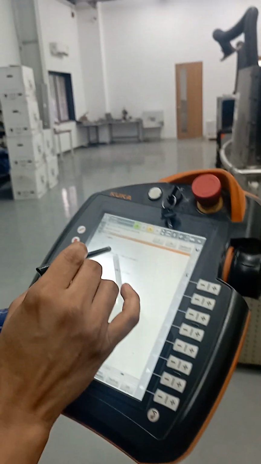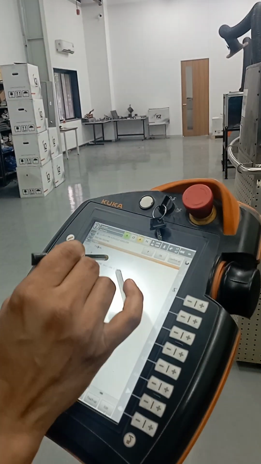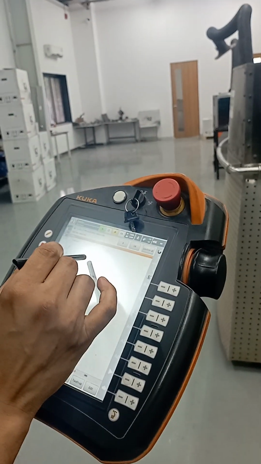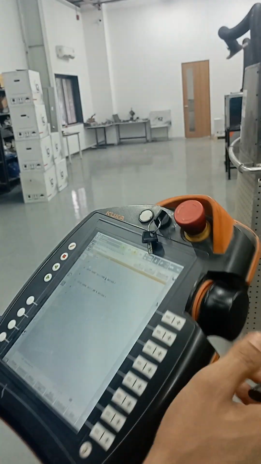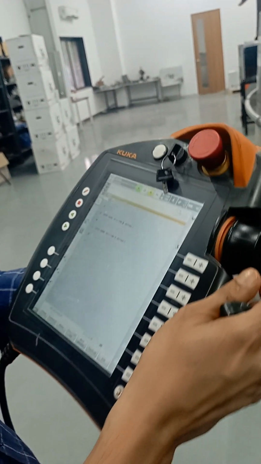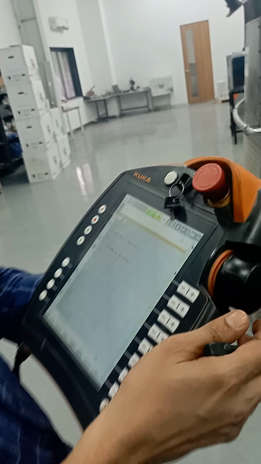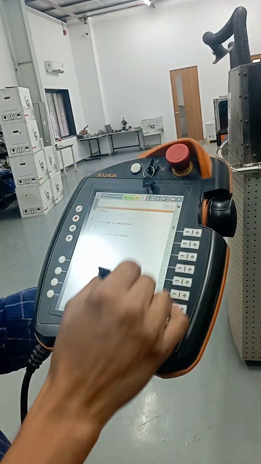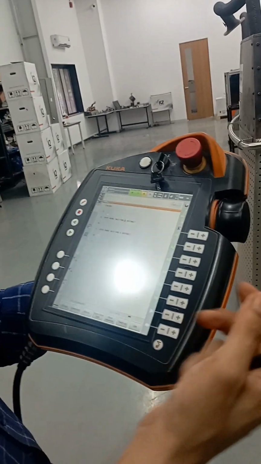So here it is a starting home position, this is also home position, so in between we will do a program. For that I am going here, and after that we are moving to this point. So yes, it should be green always. When the display is green, then only movement is possible.